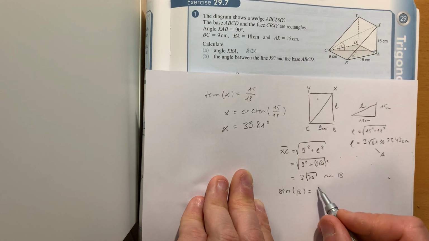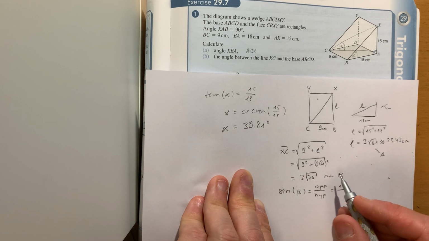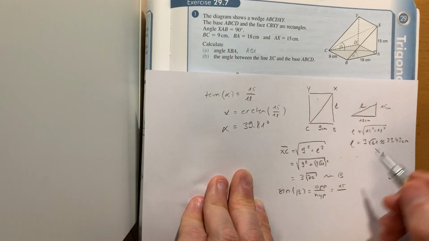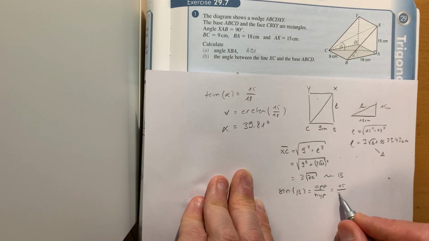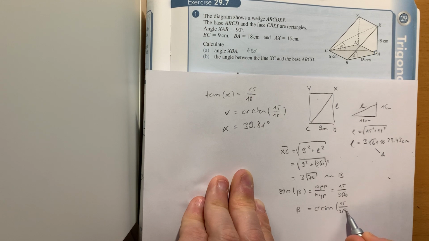So it's opposite over hypotenuse, which is obviously 15 over the hypotenuse, which is 3 times the square root of 70. Now you need inverse sine for this, or arc sine of 15 over 3 times the square root of 70. I could use B for that.